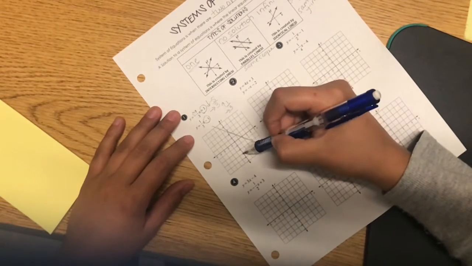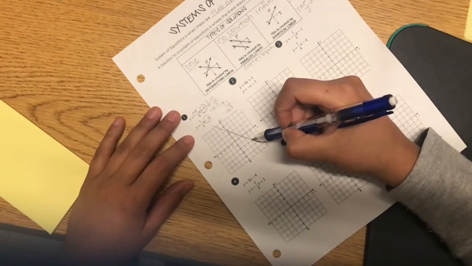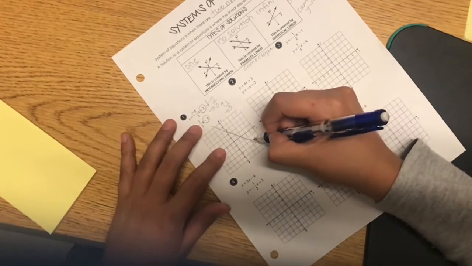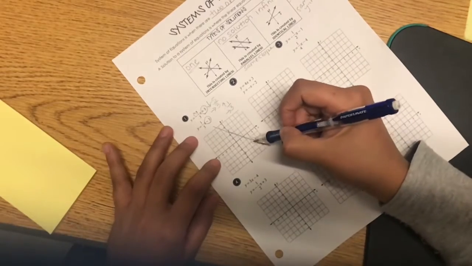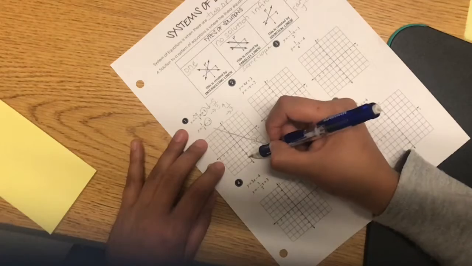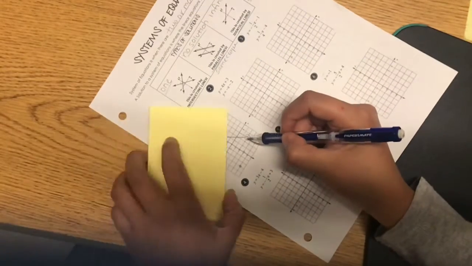And if you notice, when I go up 1, right 3, I land on the same point that the other line had. So guess what? That is where they're going to intersect. So I like to circle it. And then I try to go up 1, right 3 again. I can't. In the opposite direction, I would go down 1, left 3 and plot my point. So there's my line.